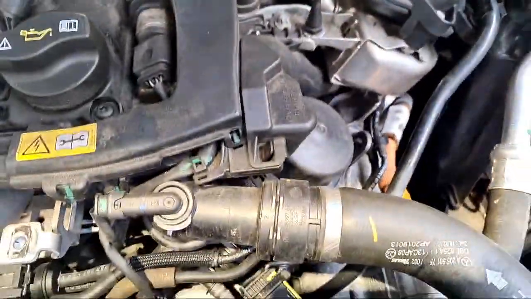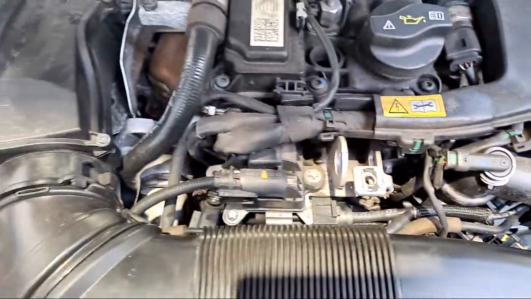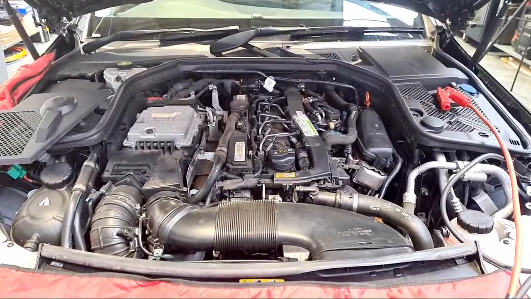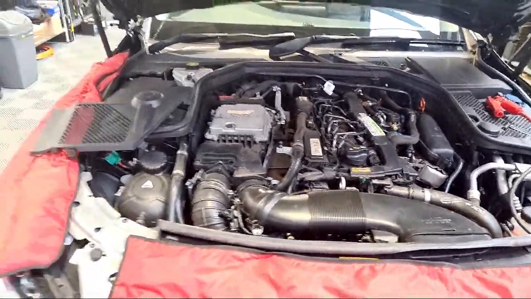Yeah, let's show you this engine bay. So our vacuum pump, it's in there somewhere, and only by using the manufacturer's information can we come up with an effective test plan.